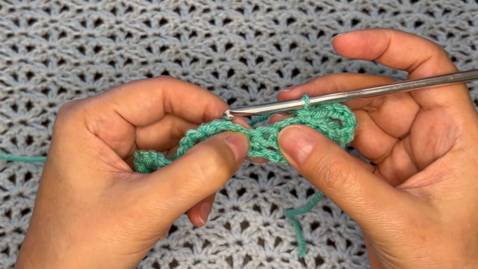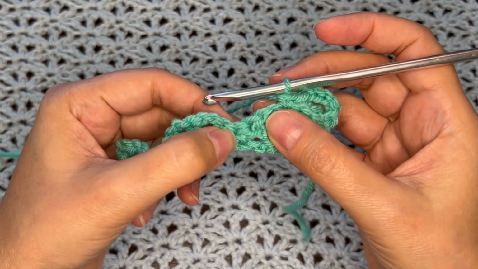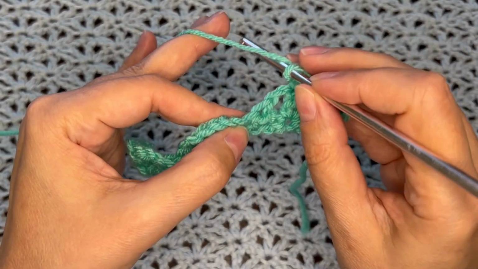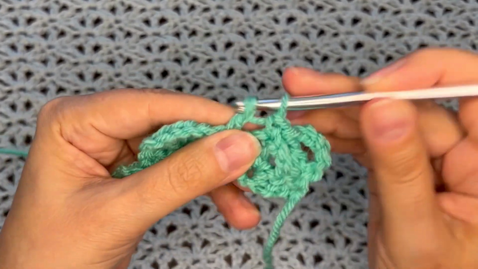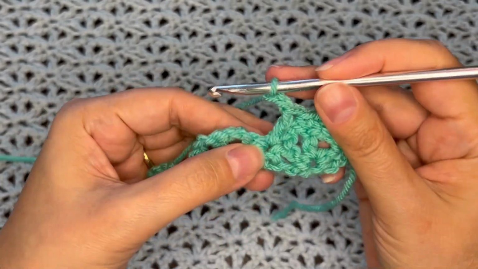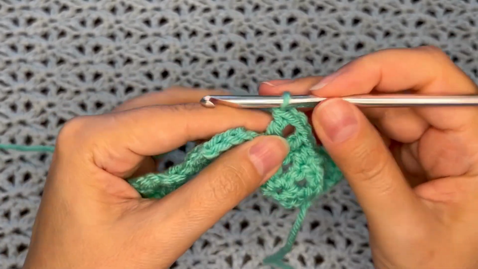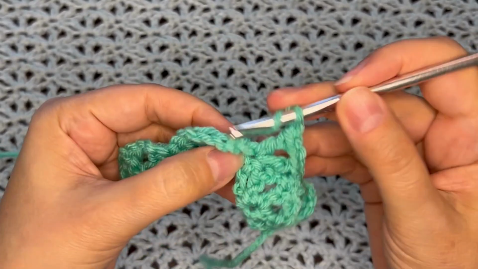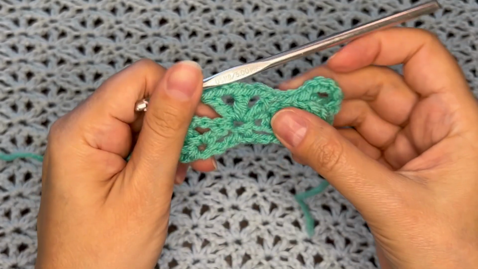And in the single crochet that was in between the shells, that's where I want to do another shell. So I'm going to do a double crochet in that single crochet, and then chain 2, double crochet, chain 2, and then double crochet again, all in that same stitch.